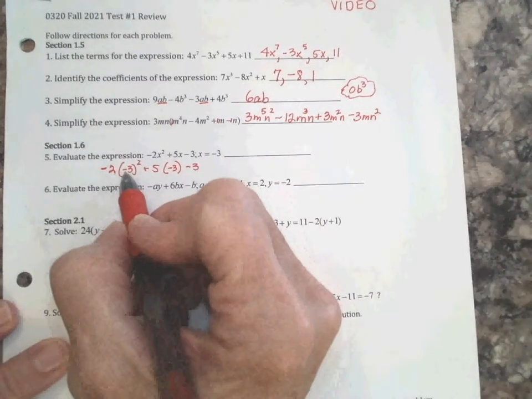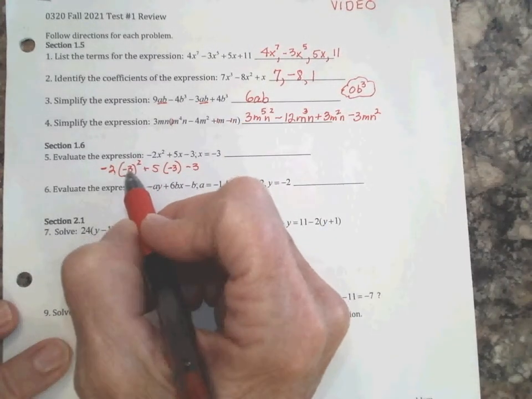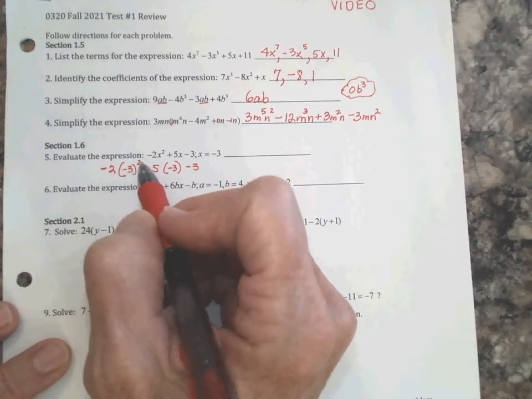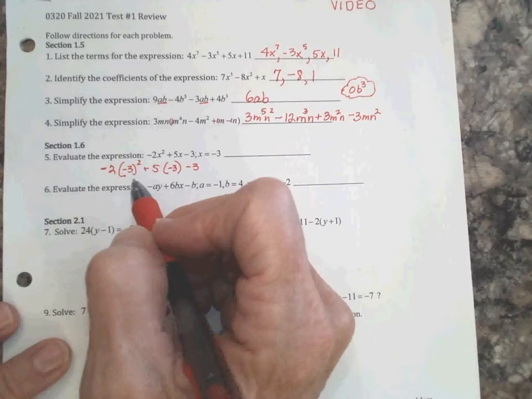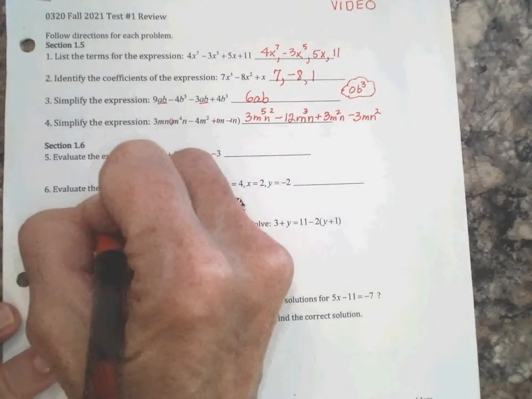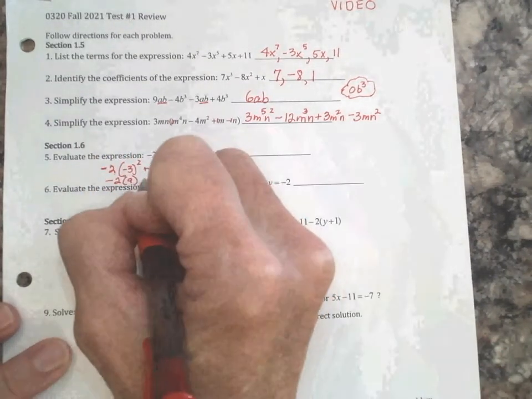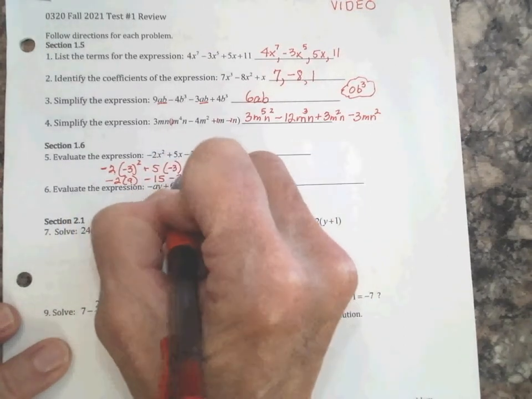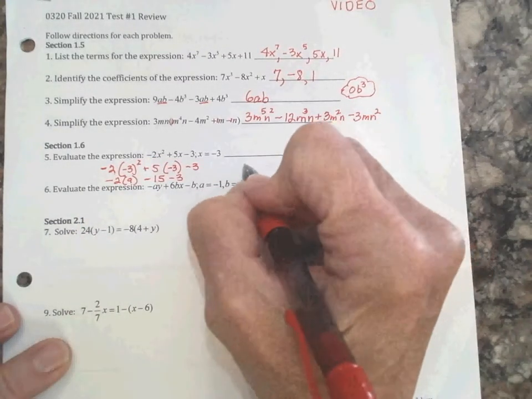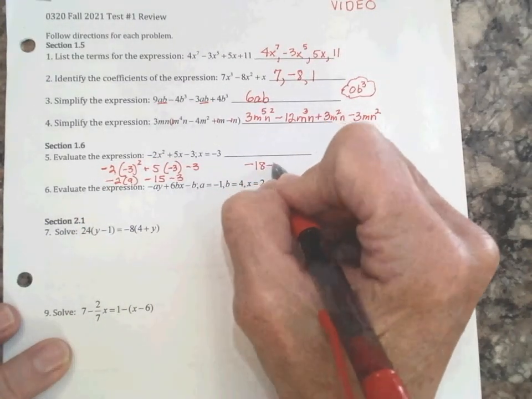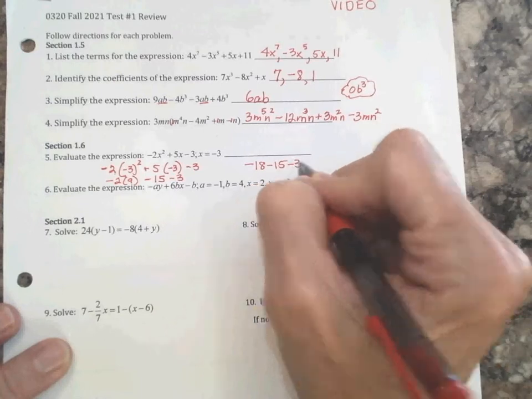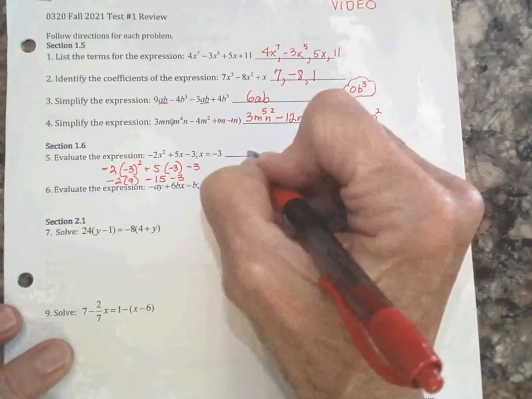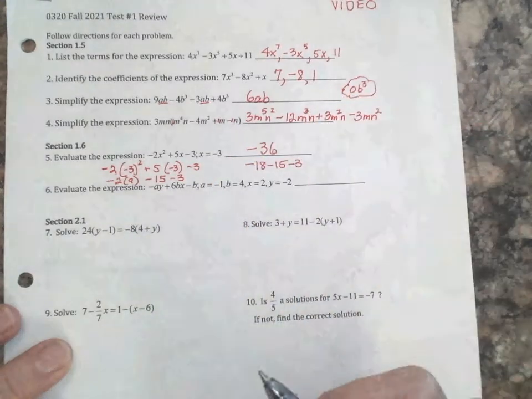So negative 3 squared will be 9. Whenever you take a number, doesn't matter positive or negative, to an even power, it always comes out to be a positive number. So I'm going to have negative 2 times 9. 5 times negative 3 would be negative 15, and a negative 3. So now I have negative 18, and a negative 15, and a negative 3. So negative 18, and that's another negative 18. Your answer should come out to be negative 36.